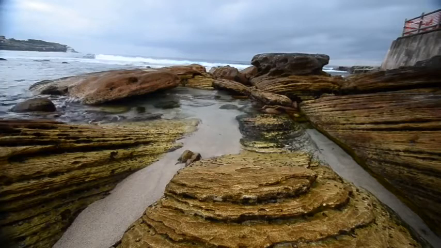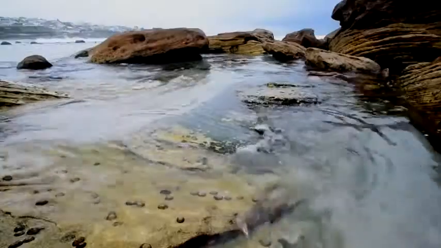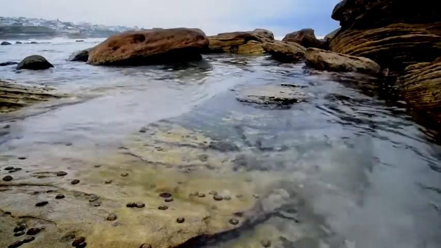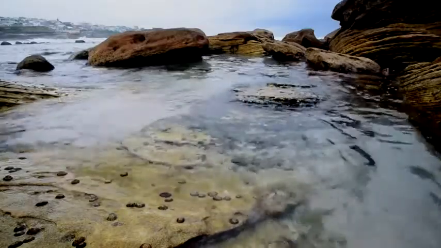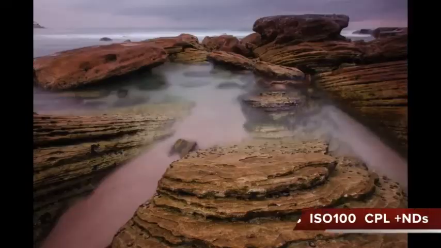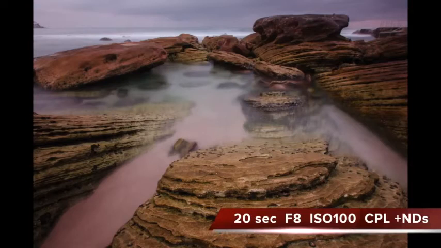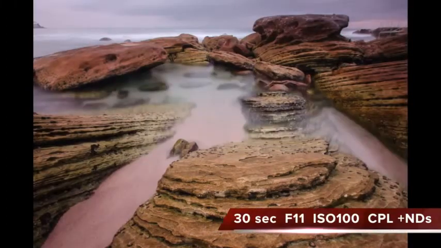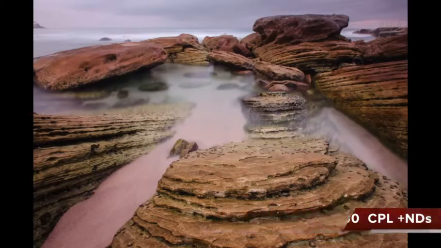Next up, I moved to this area where the water's moving reasonably slow, but it's also beautifully consistent and smooth, so you can create a really nice effect there. This first one, using a load of ND filters, is shot at 20 seconds, and you can see the water's fairly transparent there. You can almost see the rocks underneath. And this next one at 30 seconds at f11, you really can start to see through it quite nicely.